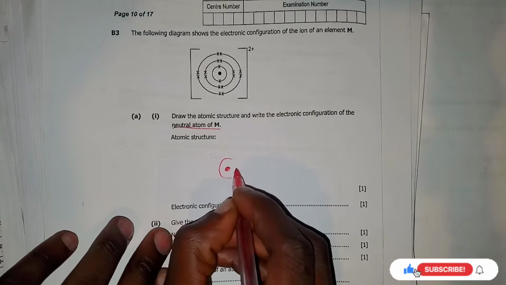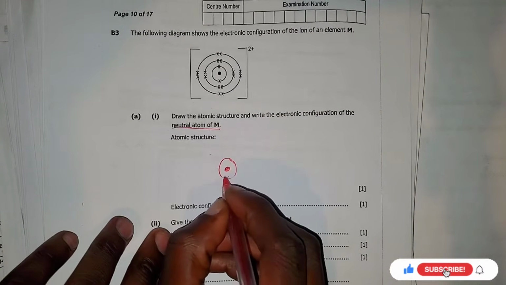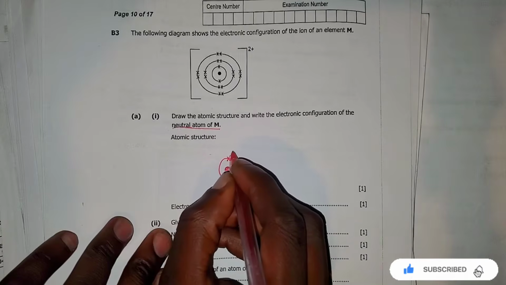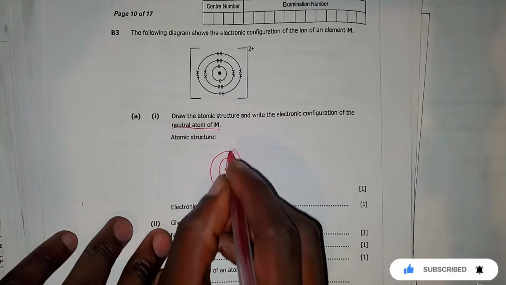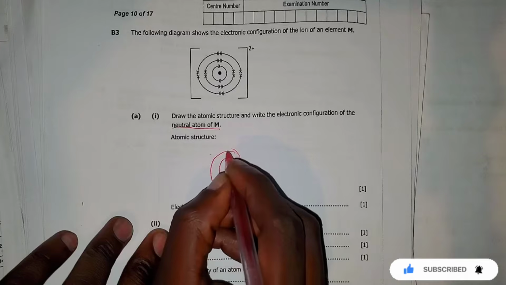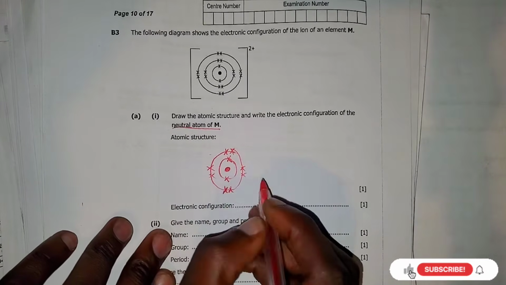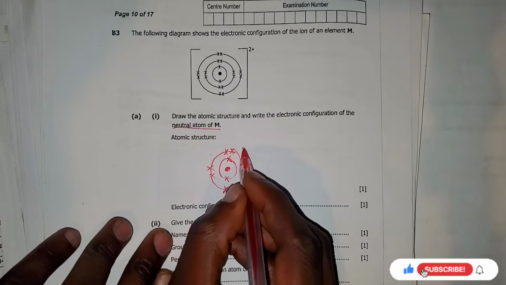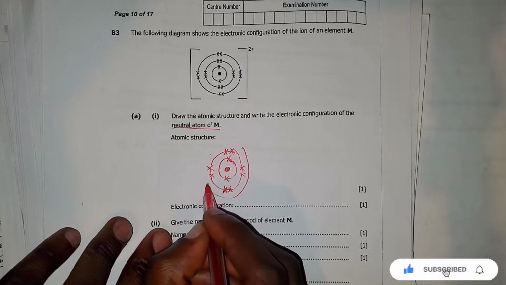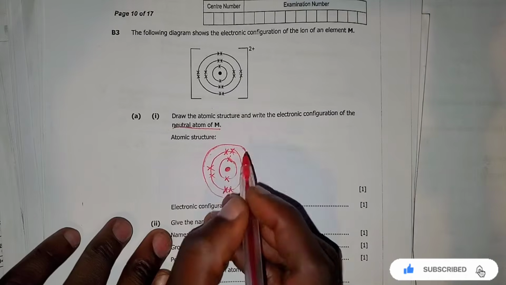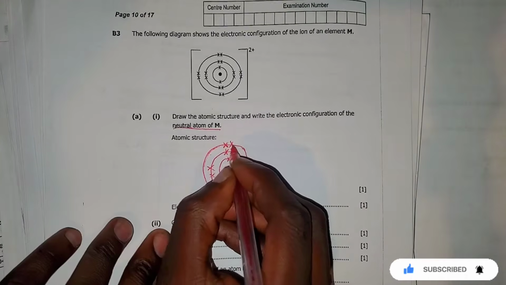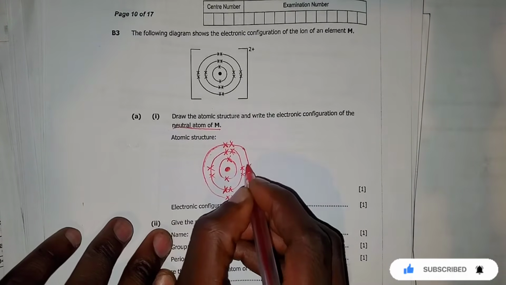The first shell will occupy how many electrons? 2 electrons. The second shell will occupy 8 electrons: 1, 2, 3, 4, 5, 6, 7, 8. The third shell will occupy 8 electrons as well.